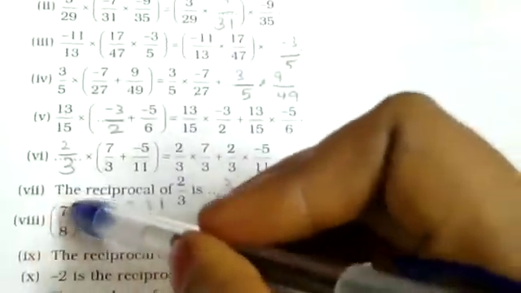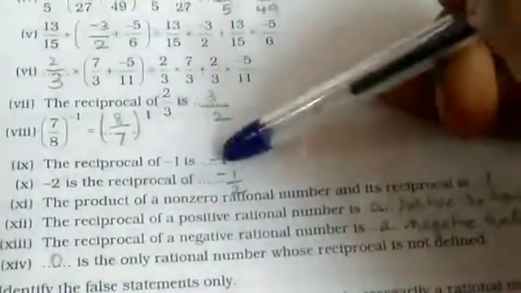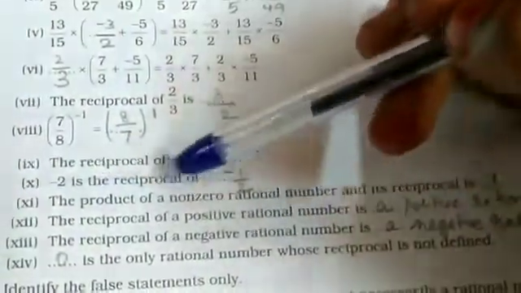Next, the reciprocal of 2 by 3 is 3 by 2. And this whole power minus 1 means you change the number reciprocally, so the minus will automatically become plus. So 8 by 7 is reciprocally changed, and the minus 1 will be changed to plus 1. The reciprocal of minus 1 is always minus 1. Minus 2 is the reciprocal of minus 1 by 2.